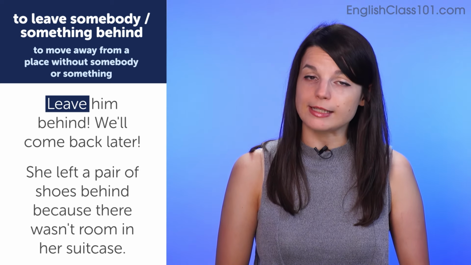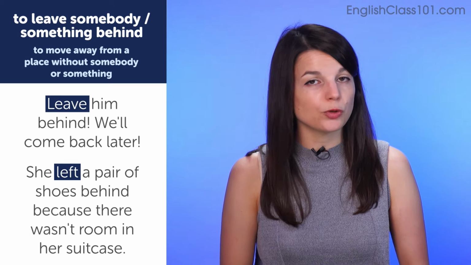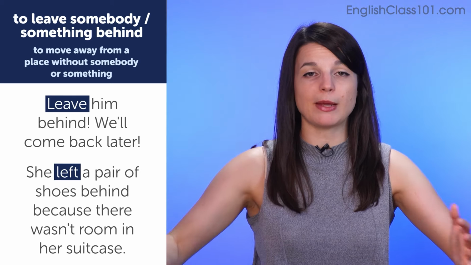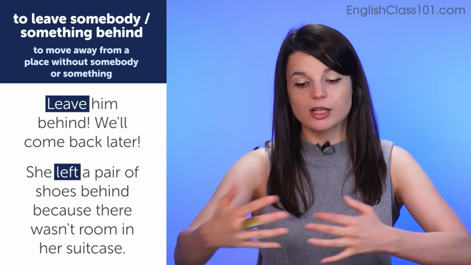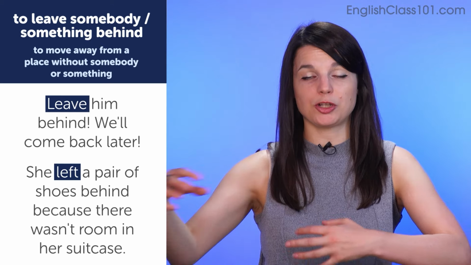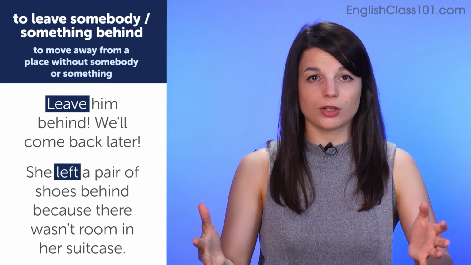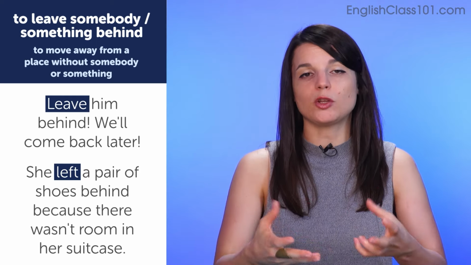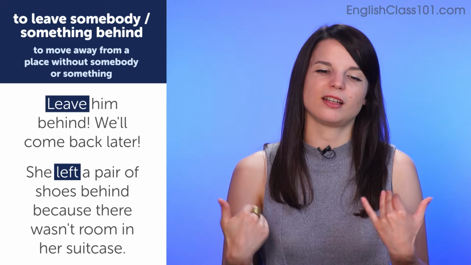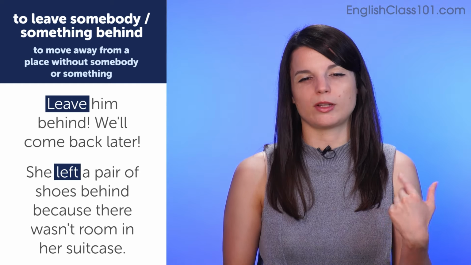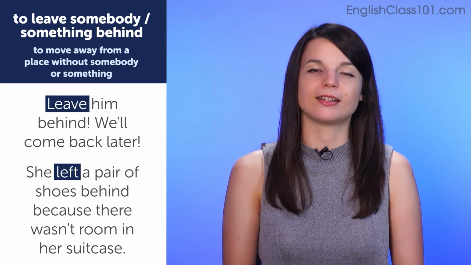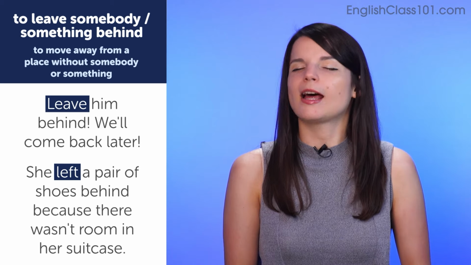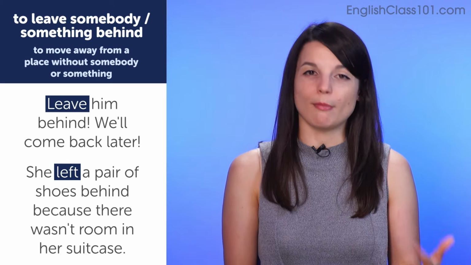In the second example sentence, she left behind a pair of shoes because they wouldn't fit in a suitcase. It's like she's forced. She has a limited amount of space, so she was forced to leave her shoes behind. She was forced to go away without this pair of shoes because there was not enough room in her suitcase. So we can use leave behind to show kind of this maybe negative or somewhat sad or unhappy situation in some way. So to leave someone behind, usually not something you want to do, but that you must do.